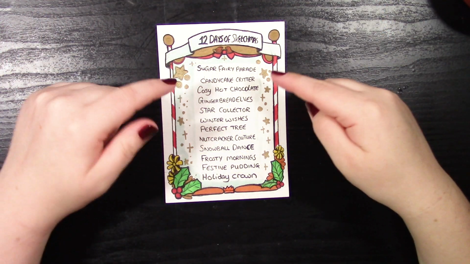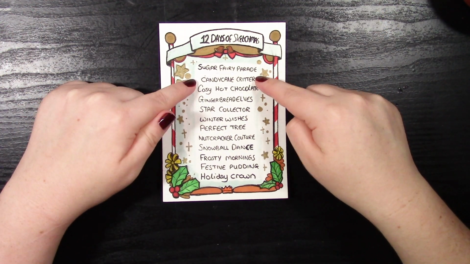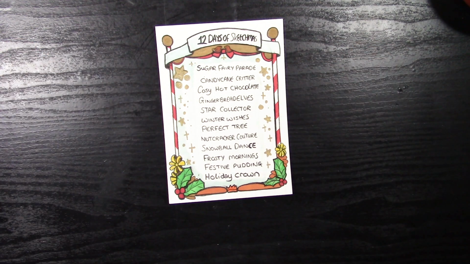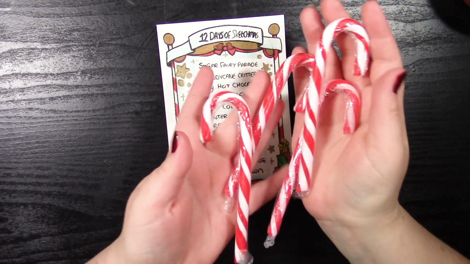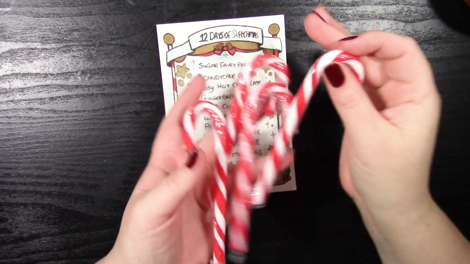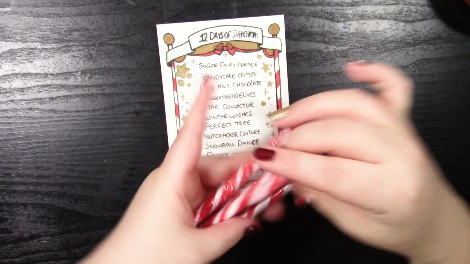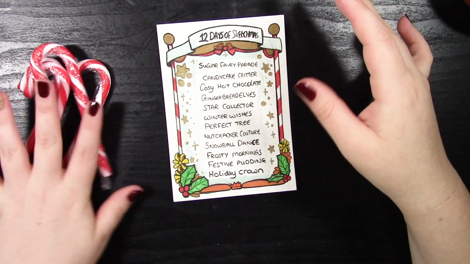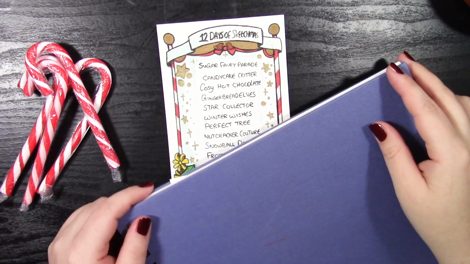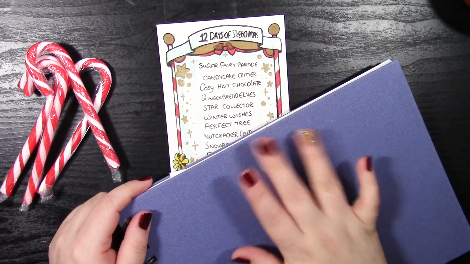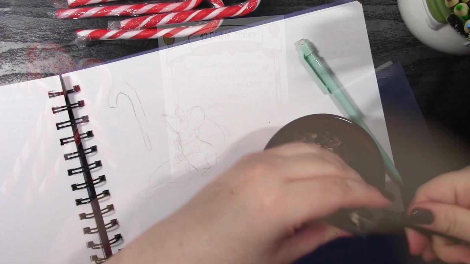For today we're going to be working on the prompt Candy Cane Critter. Now there's a lot of ideas that I had for this since I was massively inspired by candy canes. If you don't know what these are, they're sort of like rock candy that's been twisted, normally with a peppermint flavour. It's one of my all-time favourite holiday themed snacks. We'll always have these up on the tree, and I really wanted to do an animal inspired by this design.